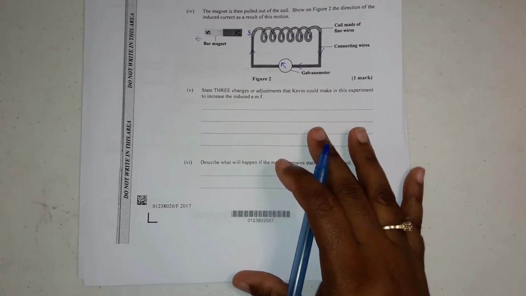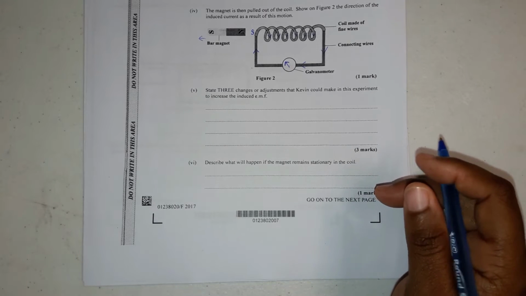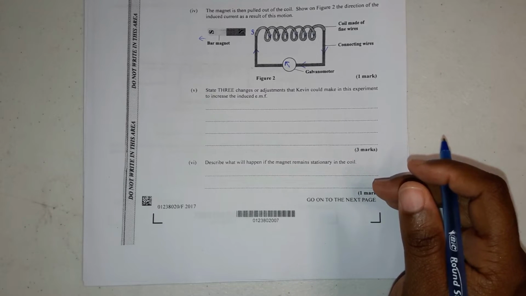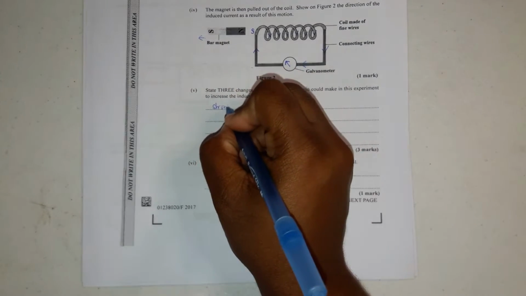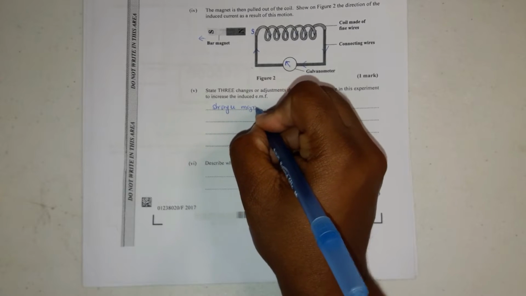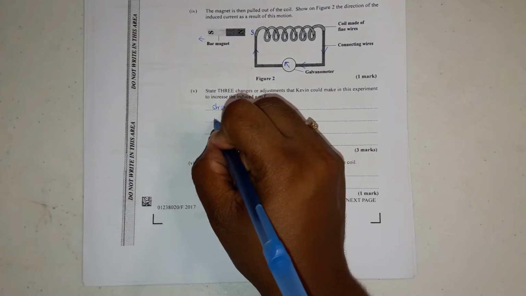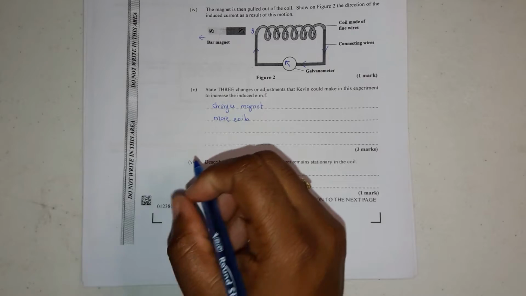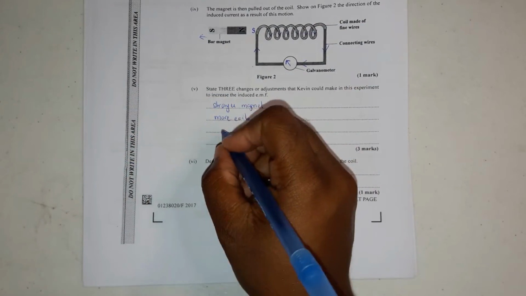Now, state 3 changes are adjustments that Kevin could make in this experiment to increase the induced EMF. So 3 things. You need a stronger magnet. You could make more coils in the solenoid. And you could increase the speed at which you're pushing the magnet in and out of the solenoid.